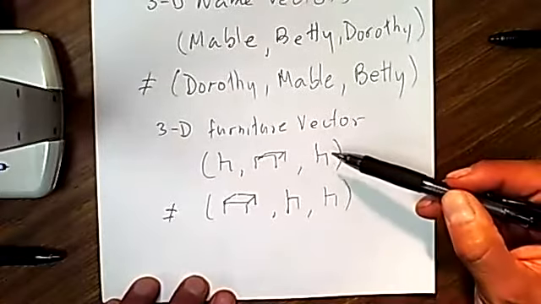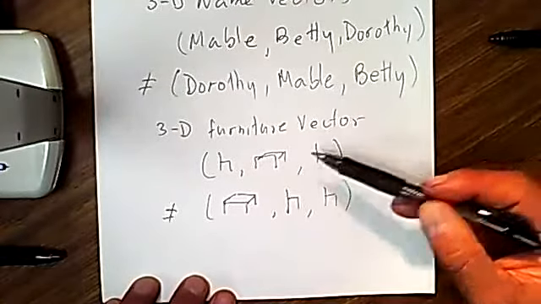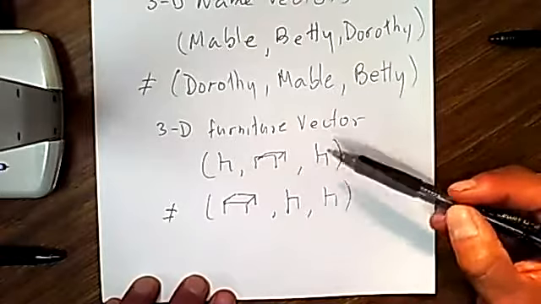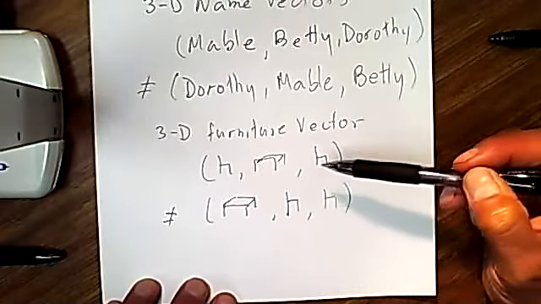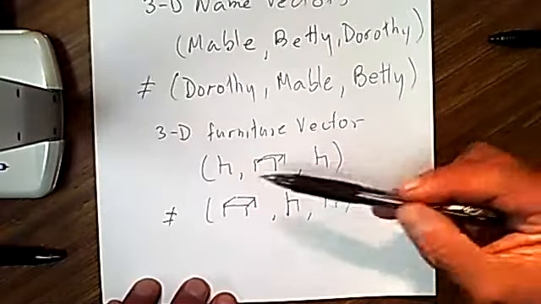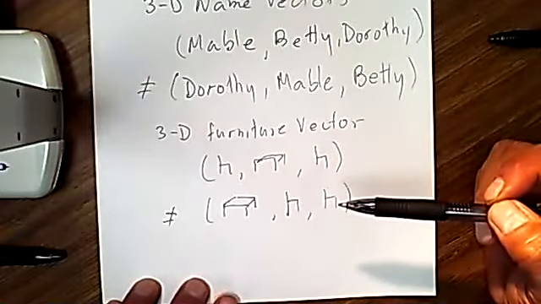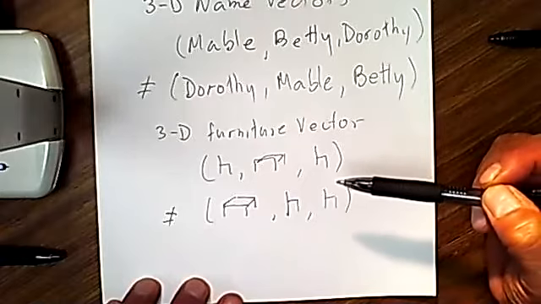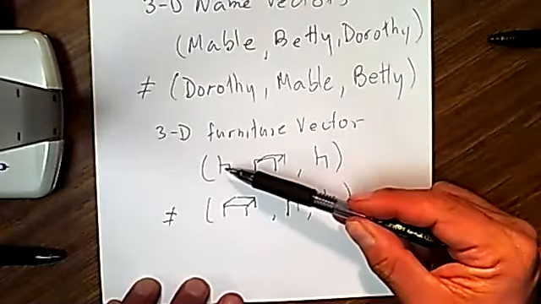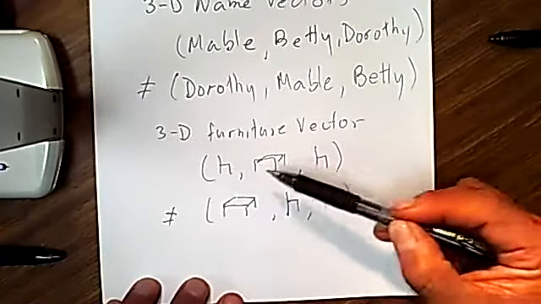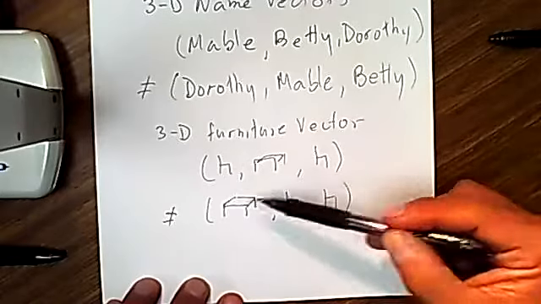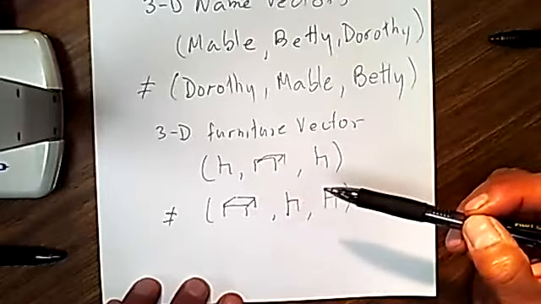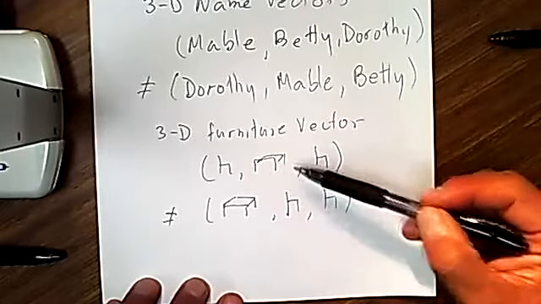And by the way, if we have this kind of setup with two chairs and a table in a three-dimensional furniture vector, there are three different ways or three different vectors we could write. The table could be first and then the two chairs last, or the table could be last and then the two chairs first, or the table could be in the middle, as in that case.